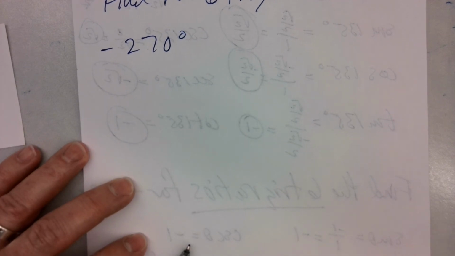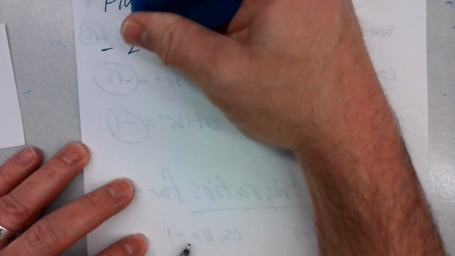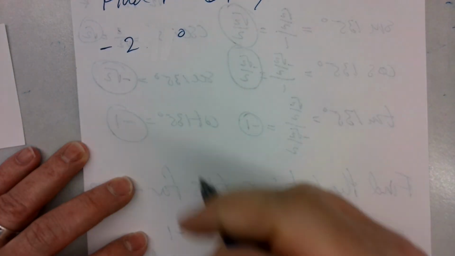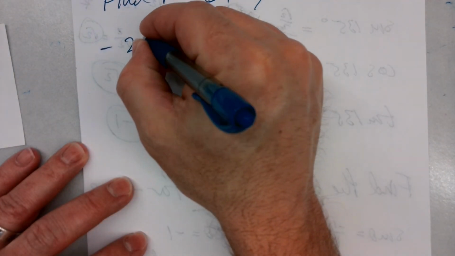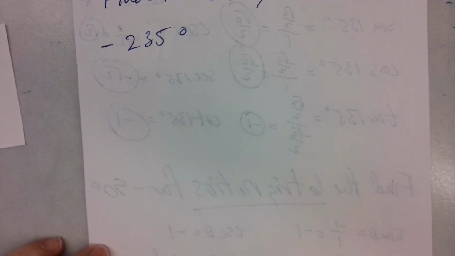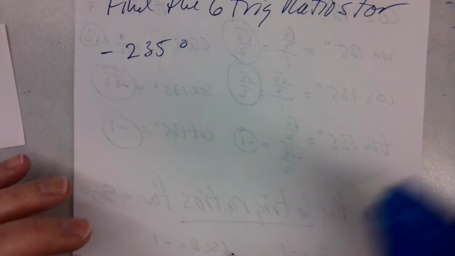No, check that. No, not negative 270. Let's go negative 235 degrees.